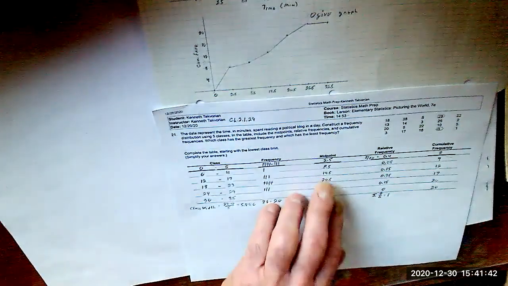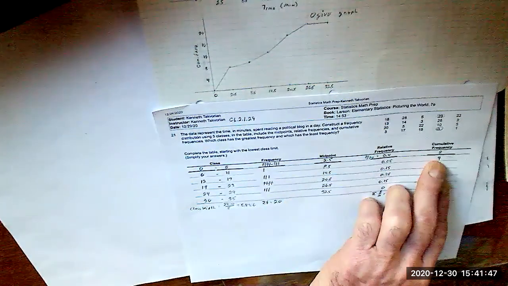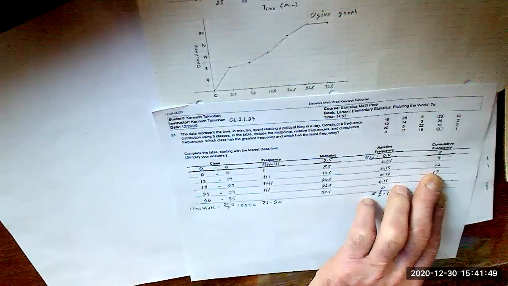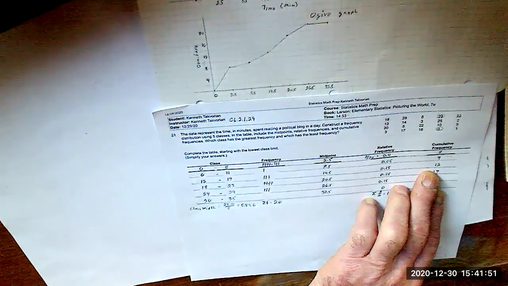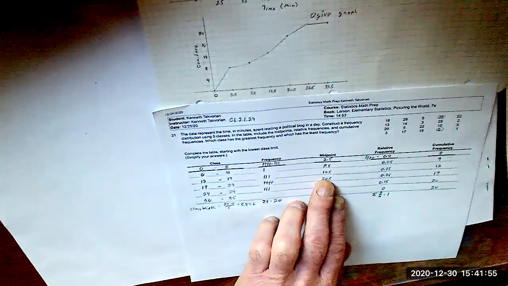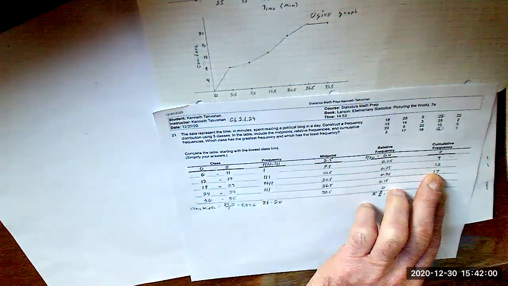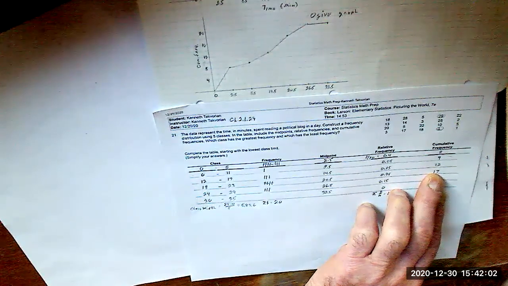At 2.5 midpoint, we have a cumulative frequency of 8. But at a 8.5 midpoint, the cumulative frequency has gone up to 9. At a midpoint of 14.5, the cumulative frequency has gone up to 12, etc.